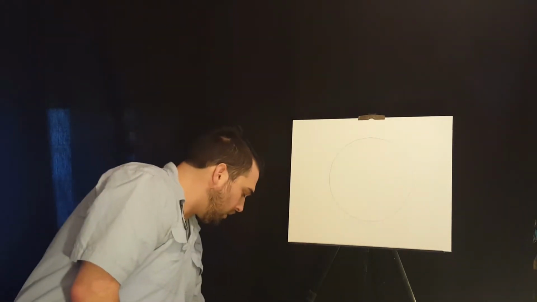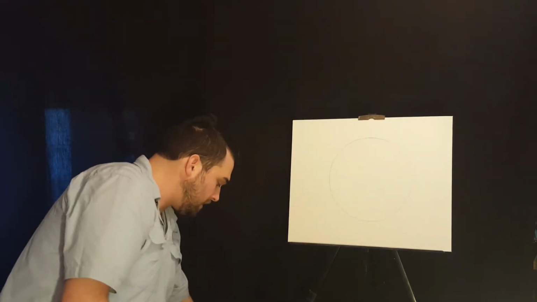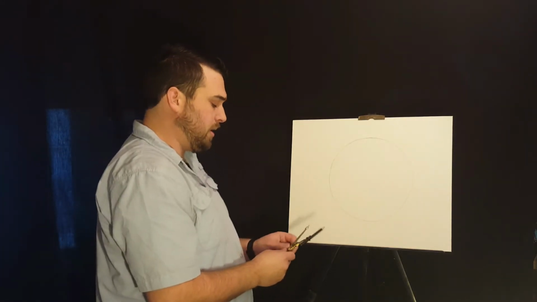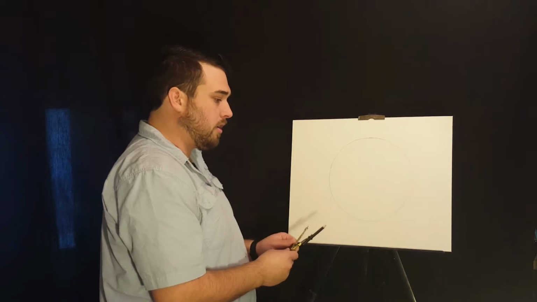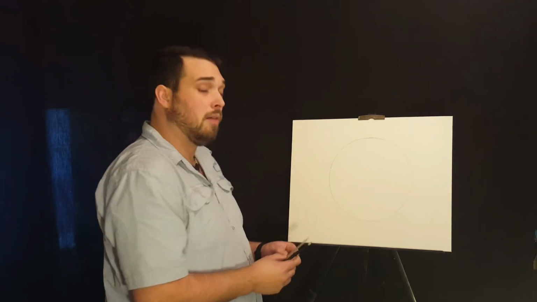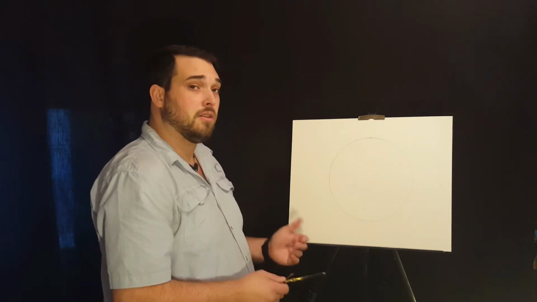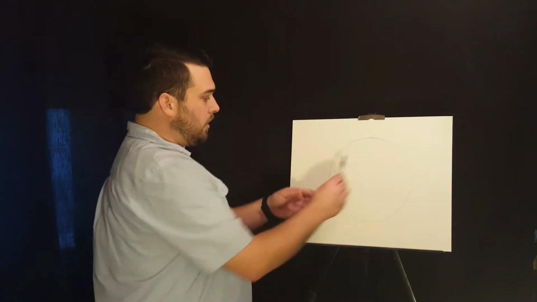Next, we need to go ahead and trace out some circles to distinguish the interior of what we're going to be talking about. Now, the Earth has three major compositional sections. Those are the crust, the mantle, and the core.